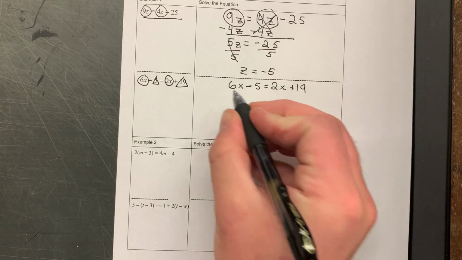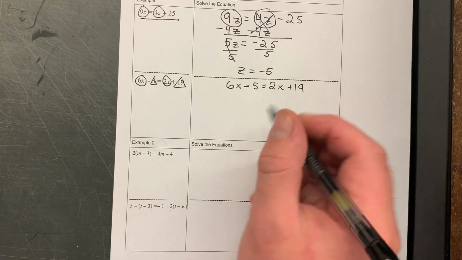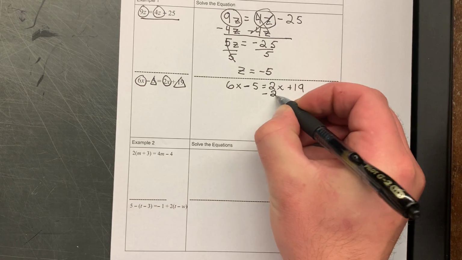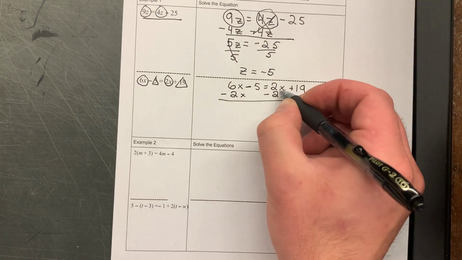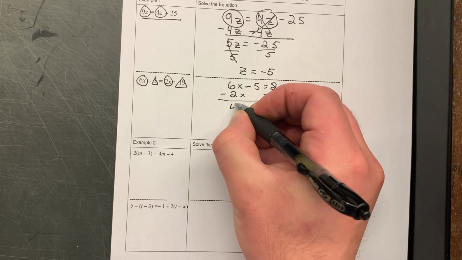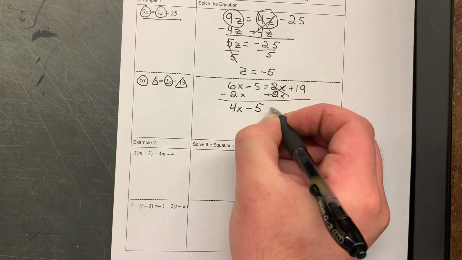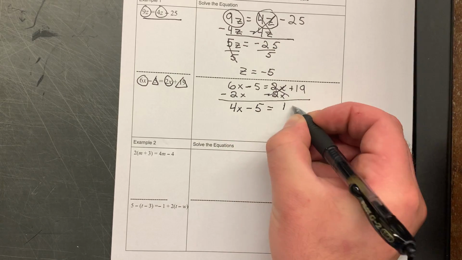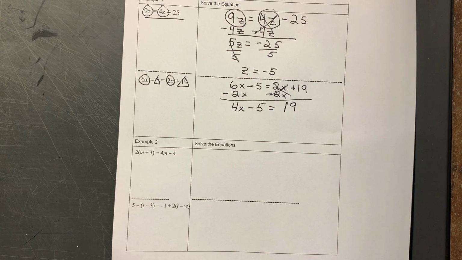Let's combine our x's. So instead of taking away 6x from 2x and having to deal with negatives, I'm going to take 2x away from this side. What I do to one side, I have to do to the other. These cancel out. I'm left with 6 take away 2 gives me 4x. I bring down everything else that I did not deal with. I have positive 19 on that side. I don't need to write the plus there, but I know that it's 19.